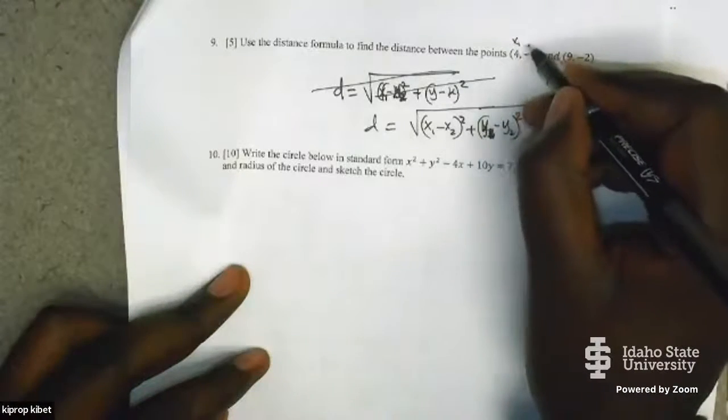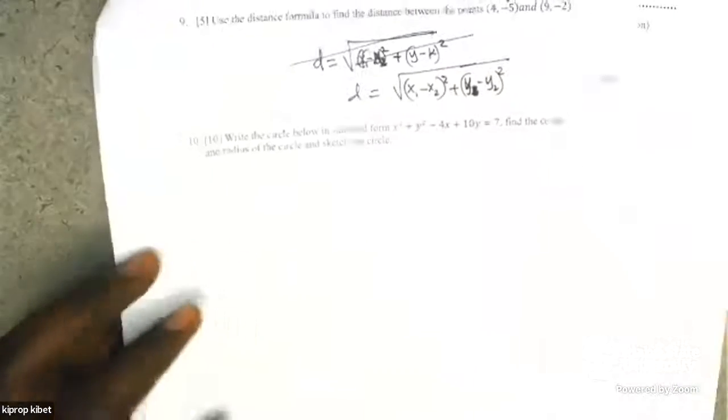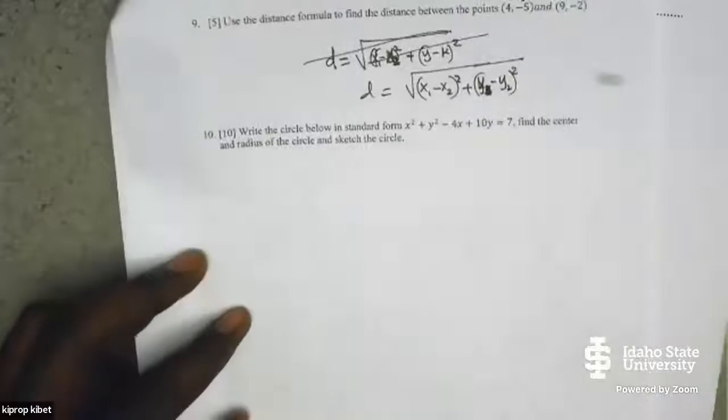So this is x1, y1, x2, y2. Then you simplify. Again, this, finally, this one.